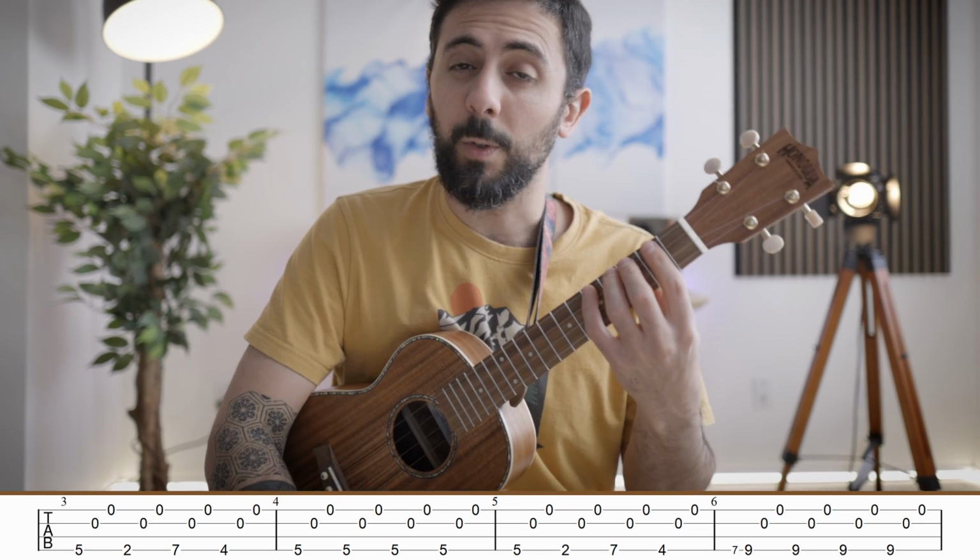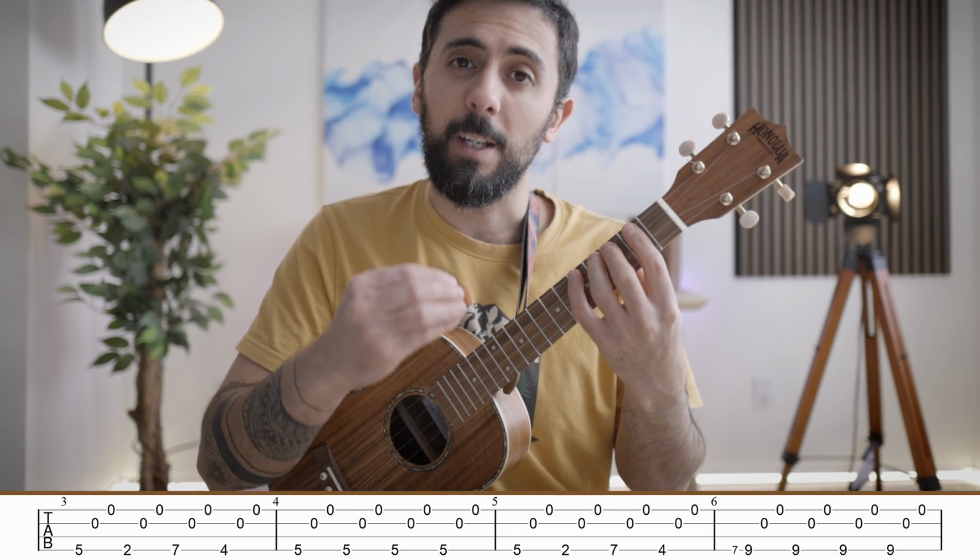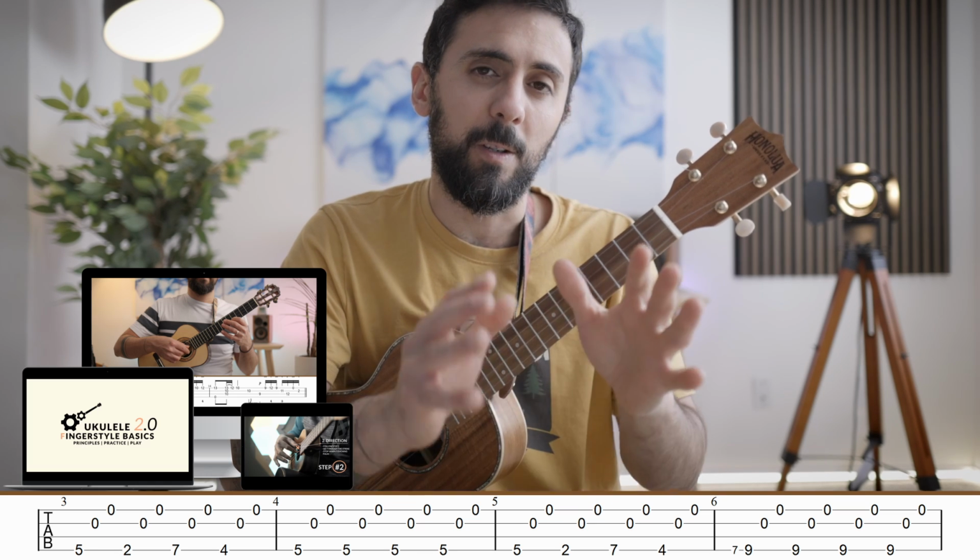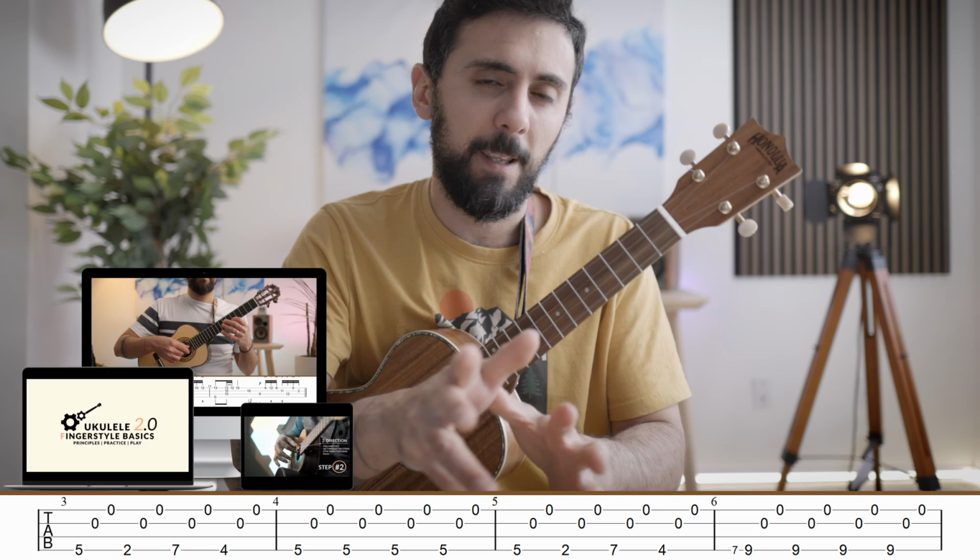So this melody revolves a lot around the idea of position shifts. In case you don't know what position or position shifts are, I cover all of that in my Ukulele Fingerstyle Basics course, which is a complete beginner fingerstyle course for the ukulele. So make sure to check it out in the video description if you're interested in that.